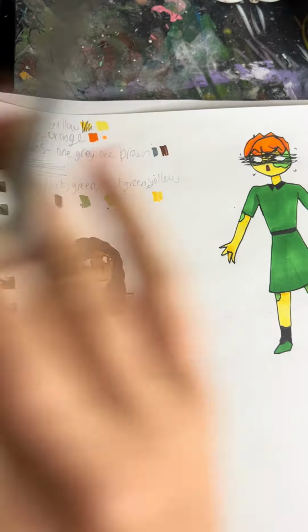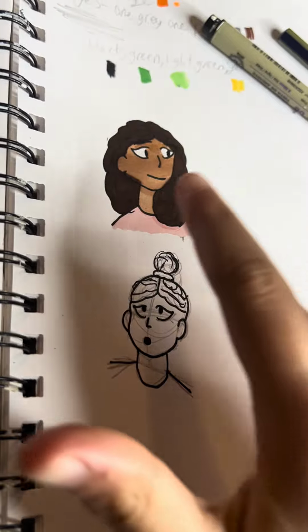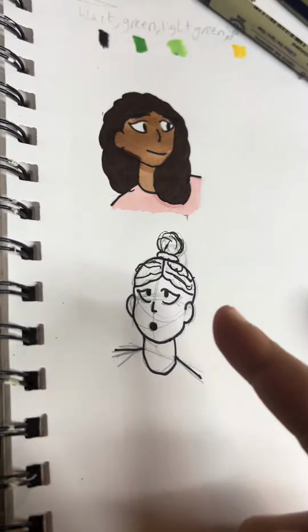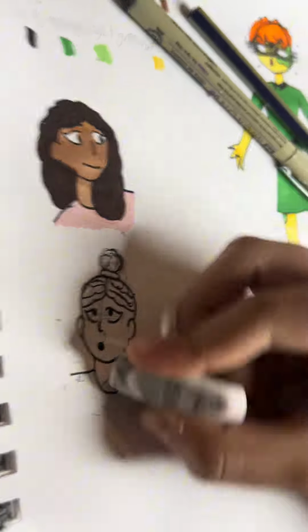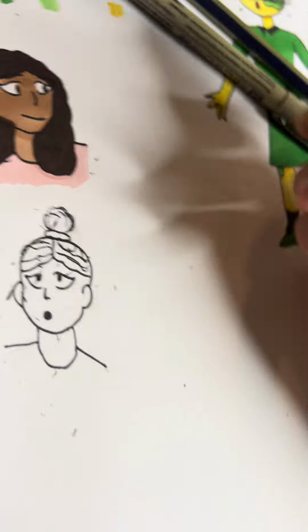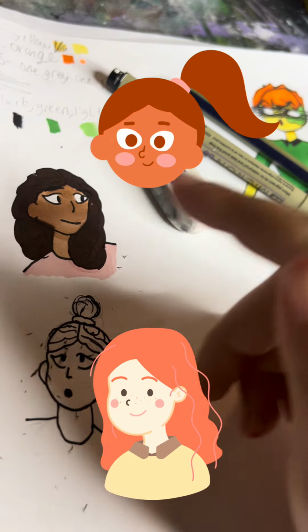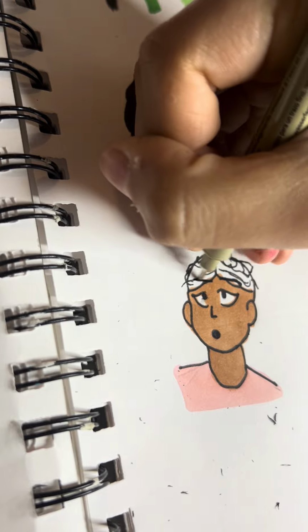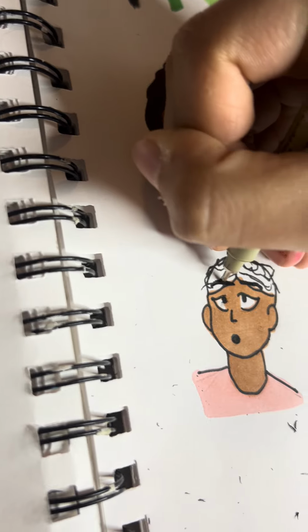Next, I'm going to put her in a ponytail. Honestly, I also have curly hair and I always wear it down. I never wear it up like this. I mean, sometimes I'll put it in a ponytail, but not usually. Do you wear your hair up or down? I feel like I always forget adding the eyebrows. Like if I forget a step, it's the eyebrows.